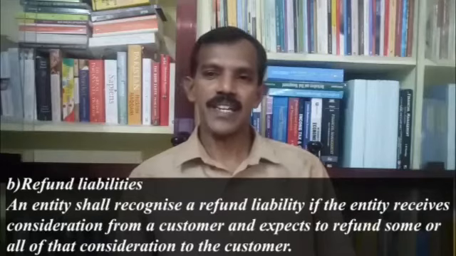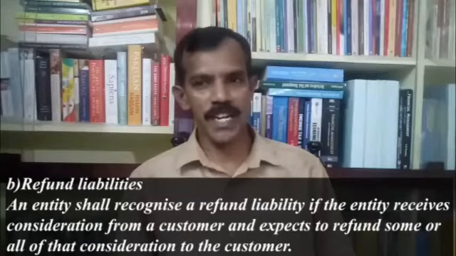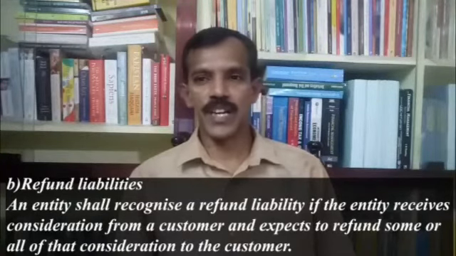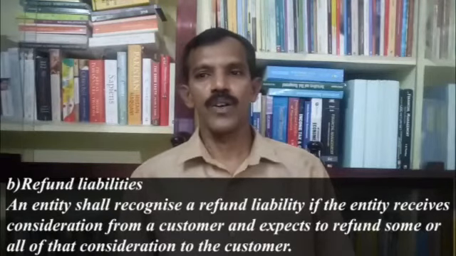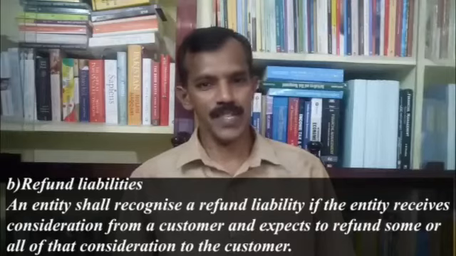Then we discuss refund liabilities. An entity shall recognize a refund liability if the entity receives consideration from a customer and expects to refund some or all of that consideration to the customer.